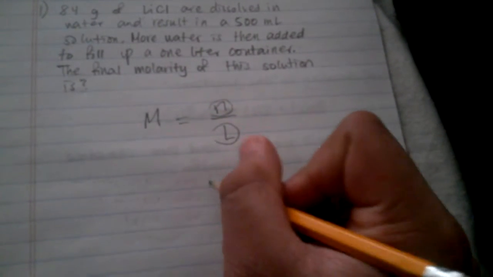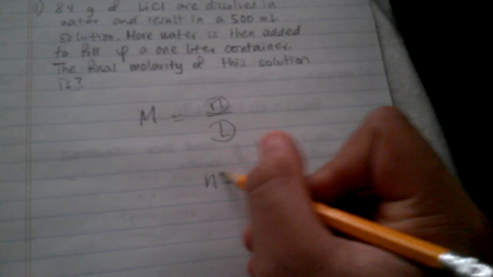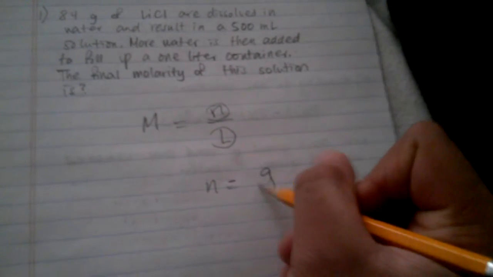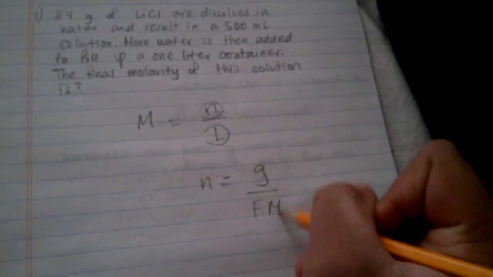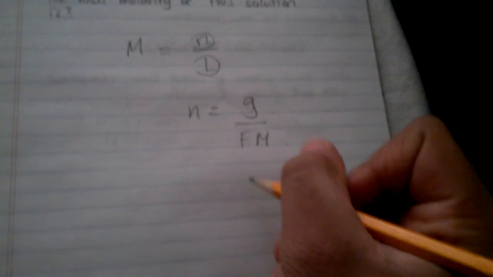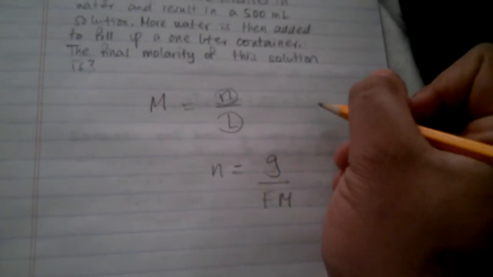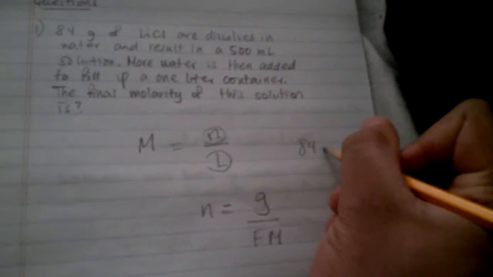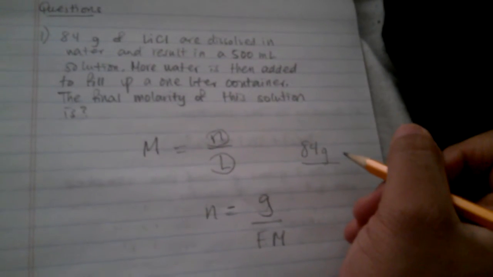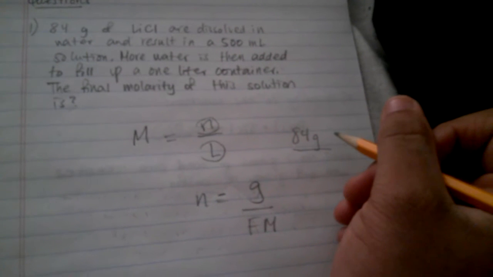Now, we have 84 grams, so that's going to be our moles formula, which is moles equaling grams divided by formula mass. Now we know the grams. They gave us the grams. The grams is 84. So we're going to write it over here, 84 grams. And we have to find the overall formula mass of lithium chloride.